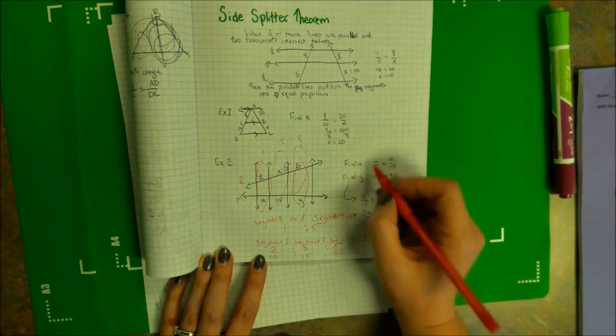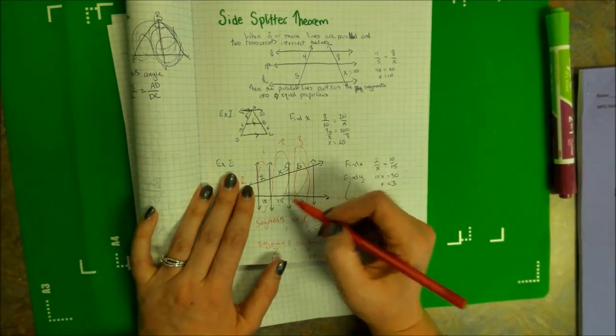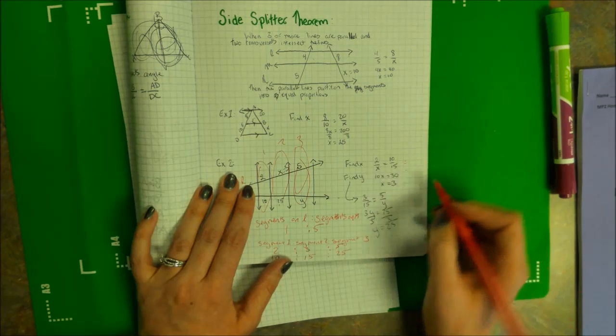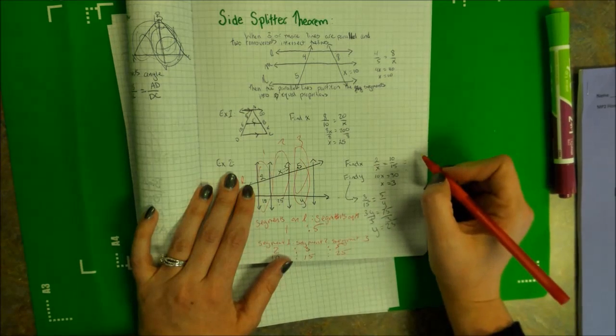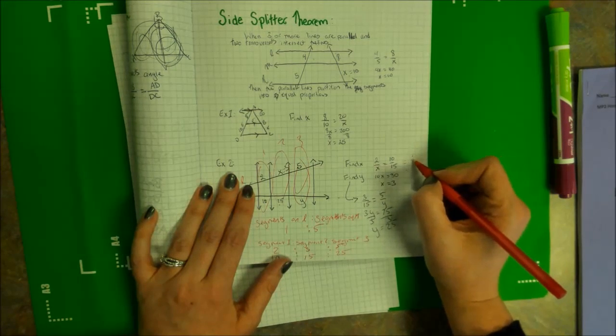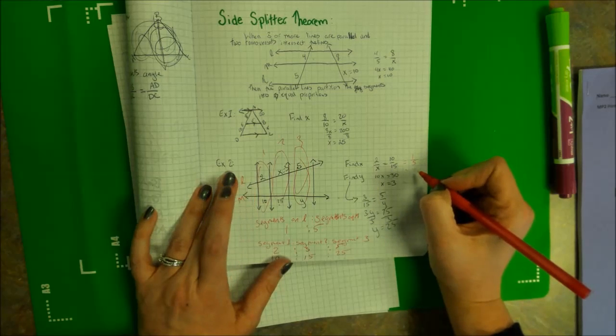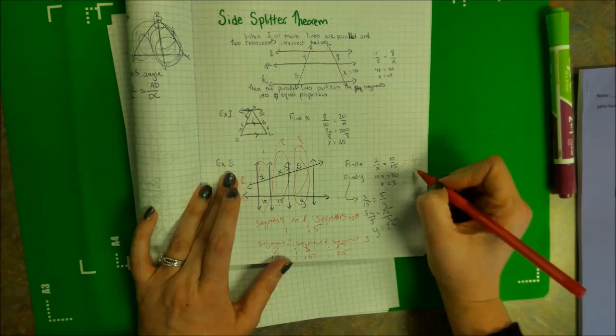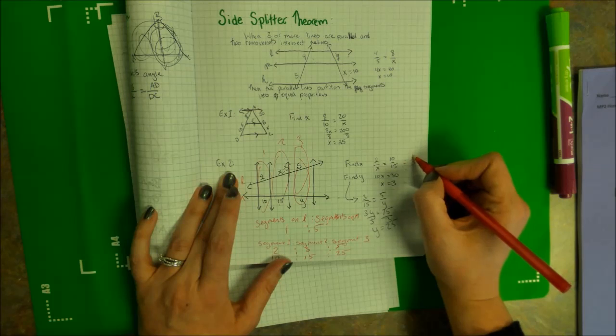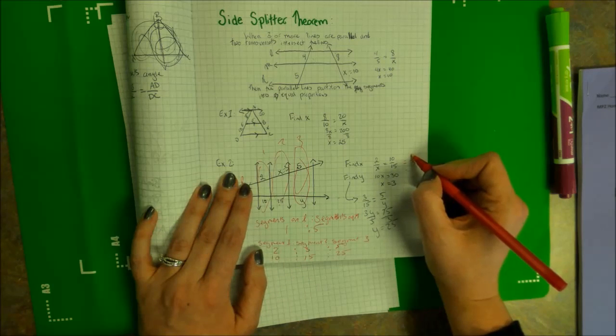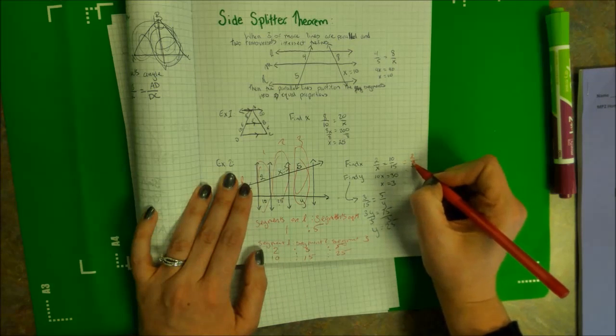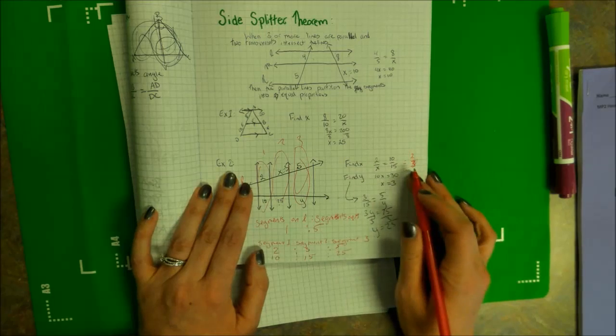So what I'm really doing is comparing for x. I'm saying that this is equal to the ratio of 1 to 5, right? No. This is the ratio of 2 to 3. So that's the ratio I'm using for this one.